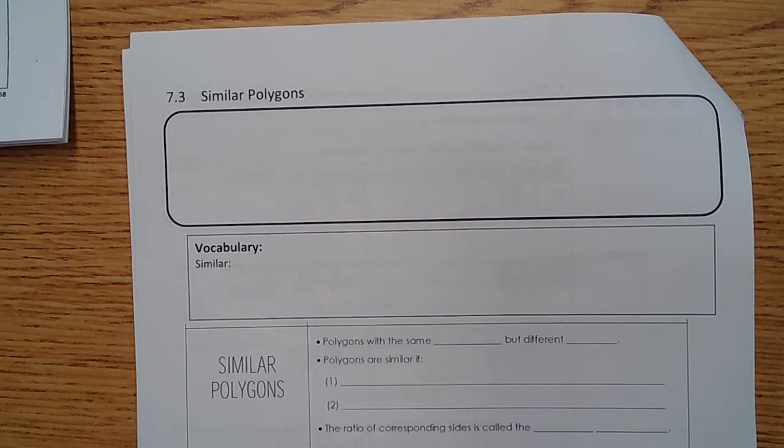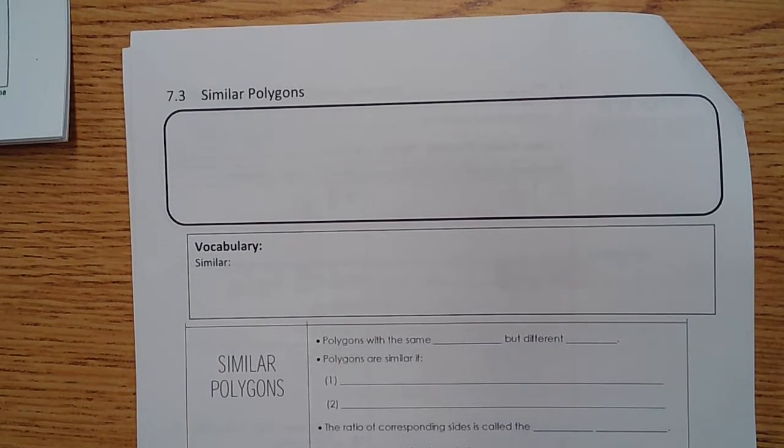All right, so section 7.3, similar polygons. We're going to talk a little bit about similar polygons and then we'll move our focus back into triangles.